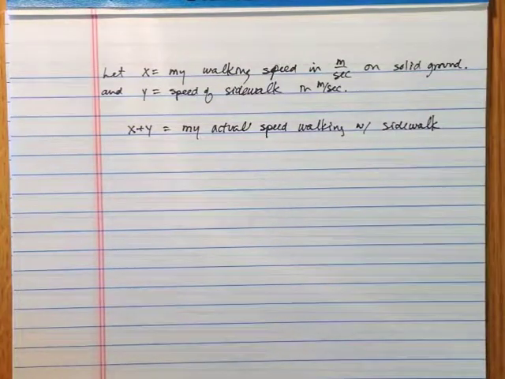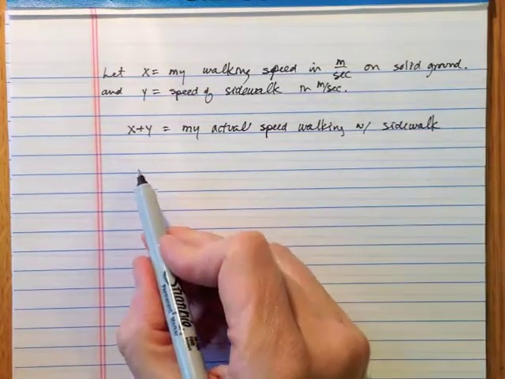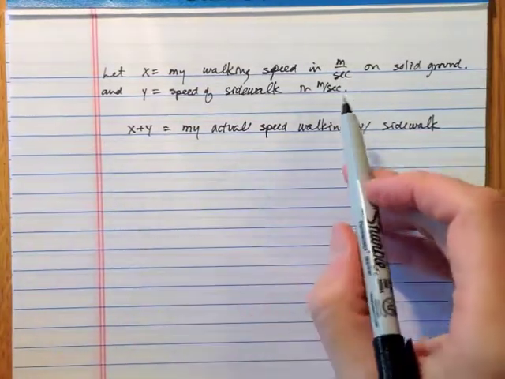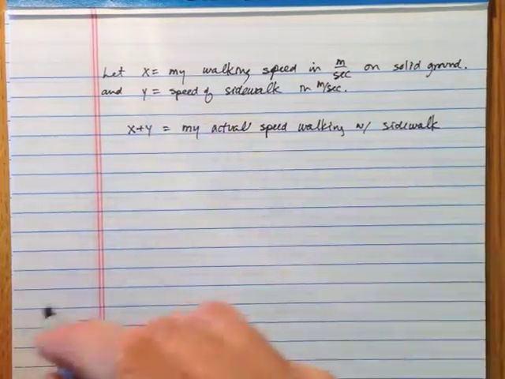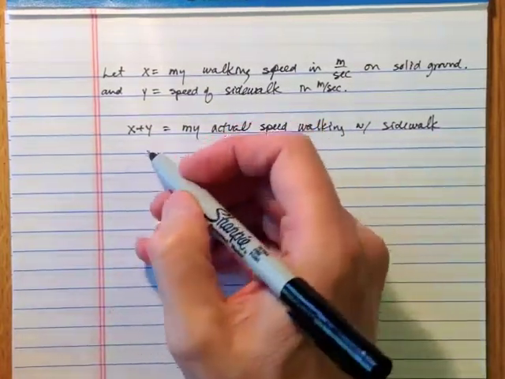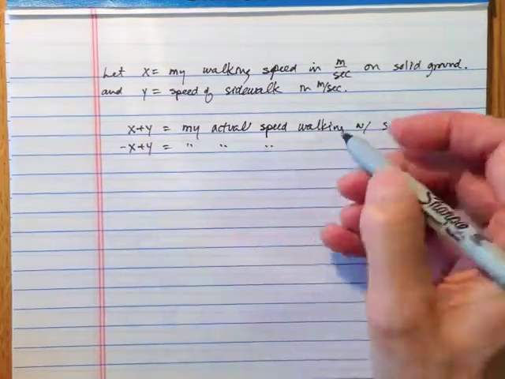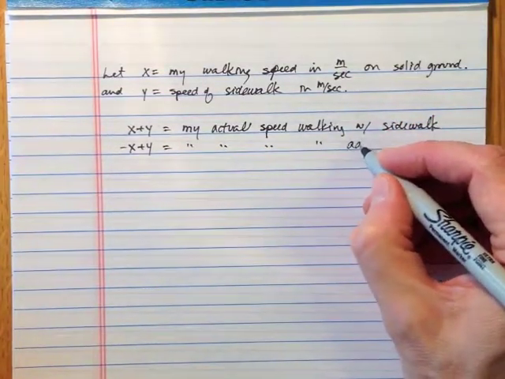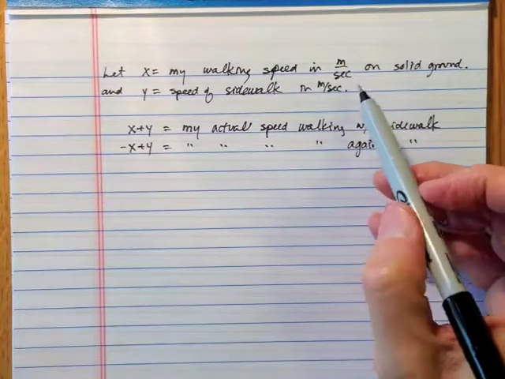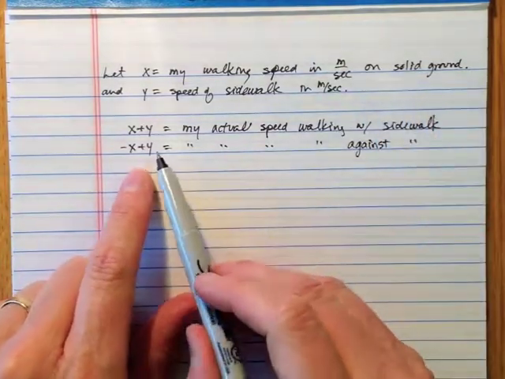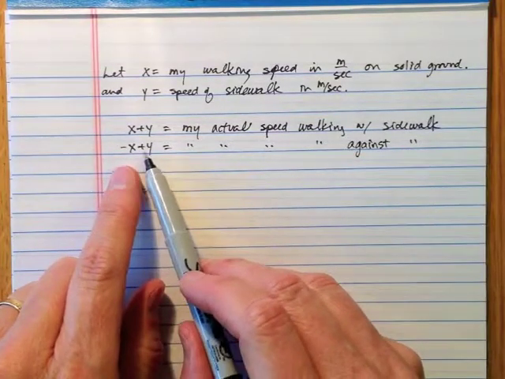How fast am I going when I'm walking in the opposite direction of the sidewalk? So I'm moving from the beginning to the end of the sidewalk. Every second, the sidewalk takes me y meters forward, but I'm walking in the opposite direction, so I go backwards x meters every second. So that's negative x plus y. That's going to be my actual speed when I'm standing on the sidewalk walking in the wrong direction. Right? Every second that goes by, the sidewalk moves me y meters forward, but then I walk x meters backwards in the same second. So my actual distance traveled is y minus x.